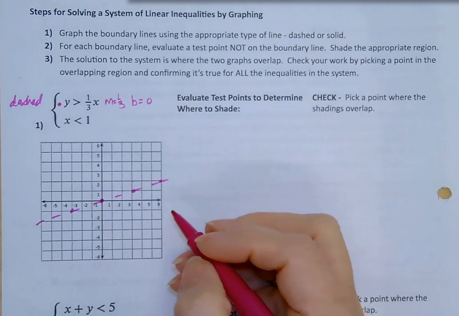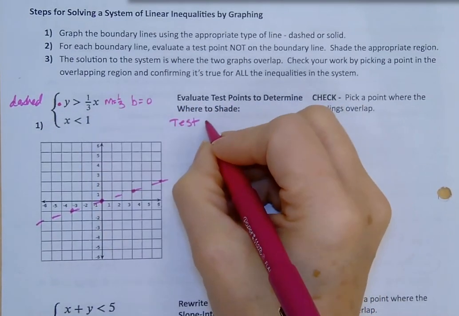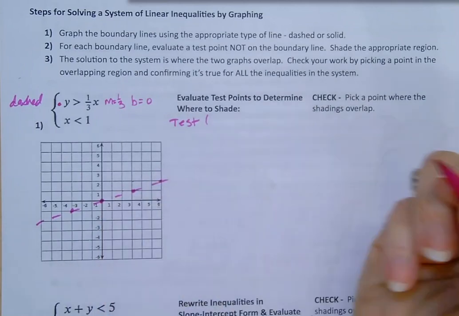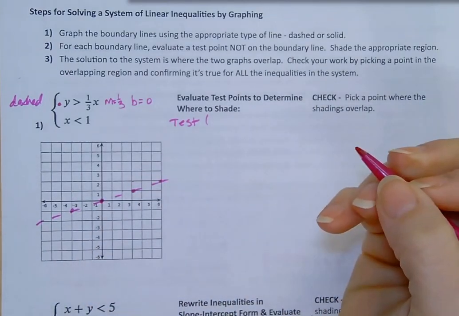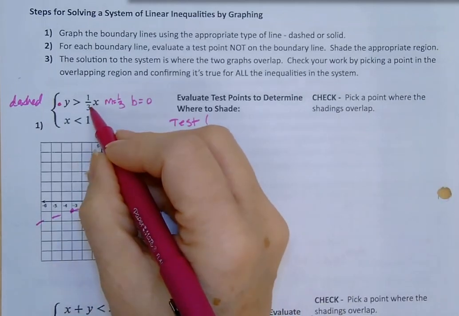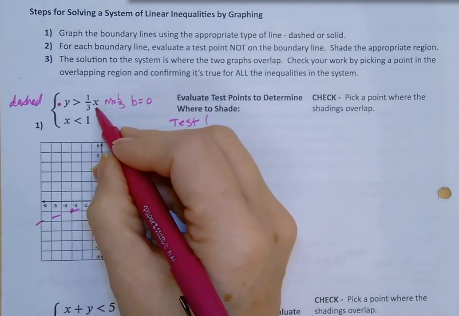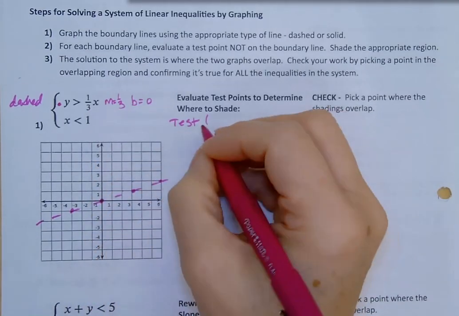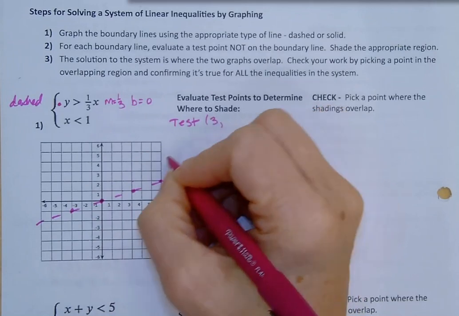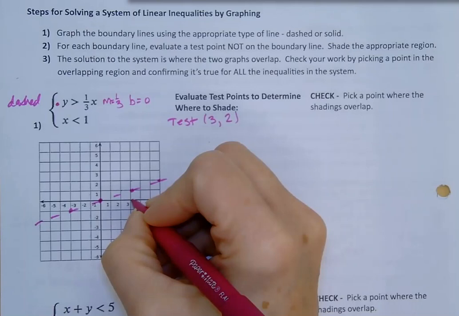Okay, now I'm going to use a test point. So I'm testing the upper inequality statement, and of course I can't use 0, 0 because that's right on my line, so I need to choose something different. Since I have a fraction that has 3 as the denominator, I am going to choose an x that's a multiple of 3. It's just going to make my life easier. So if x is 3 and y is 2, that would be at 3, 2.